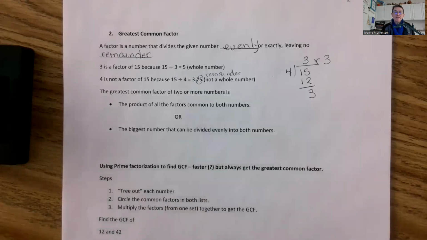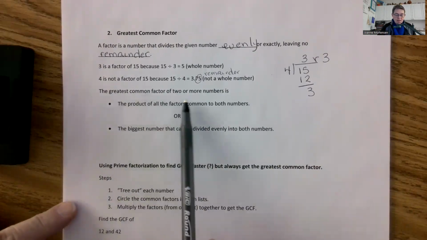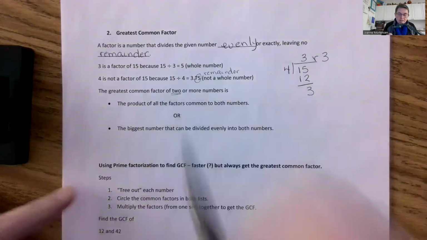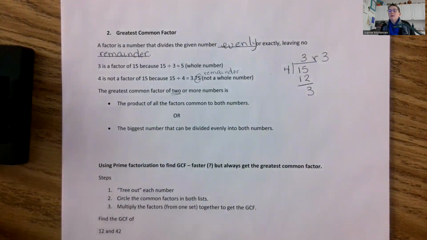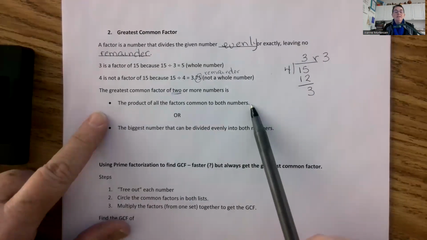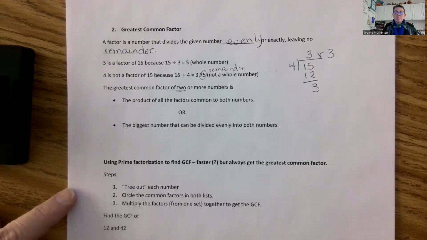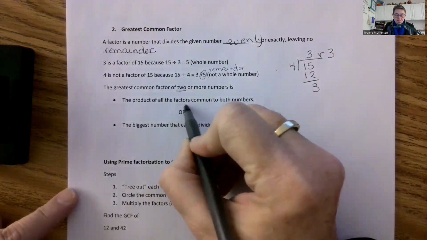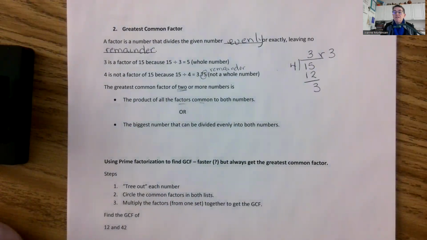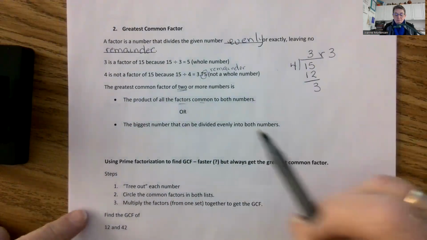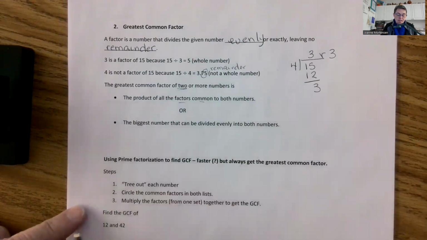Anyway, getting back to our greatest common factor. It's for at least two numbers. In the previous video on prime factorization, we were doing one number at a time. Now we're going to do at least two, and I know one of the examples has three. There are two definitions, and this is my new one. I like it: it's the product of all the factors common to both numbers. We know what factors are. Common just means it's in both of them, and product just means multiply.